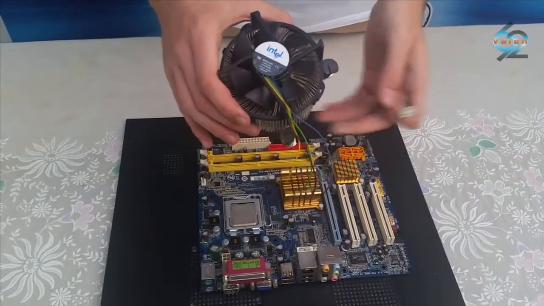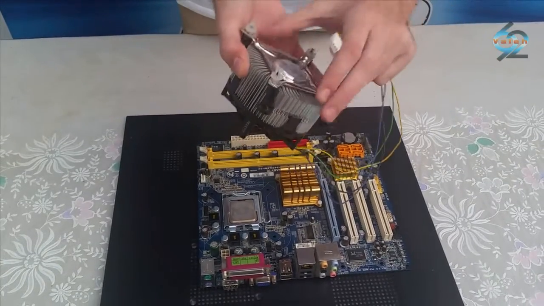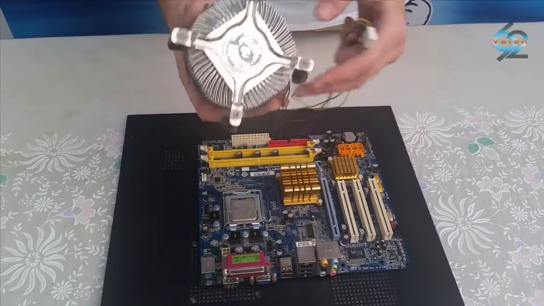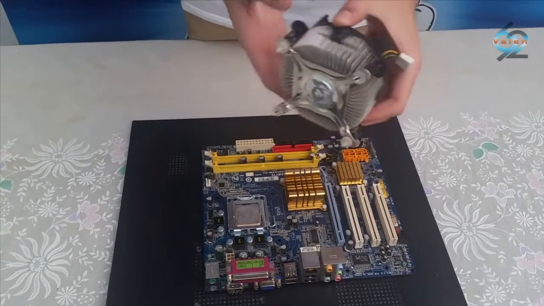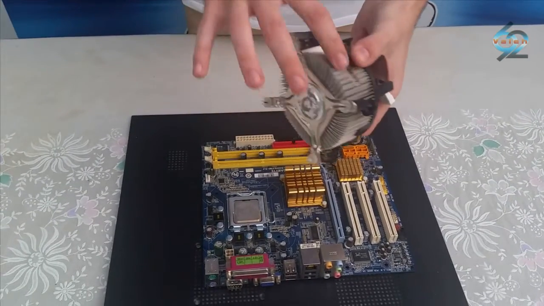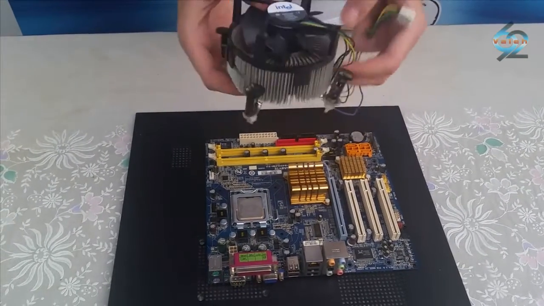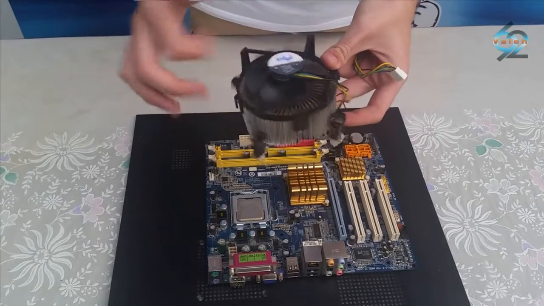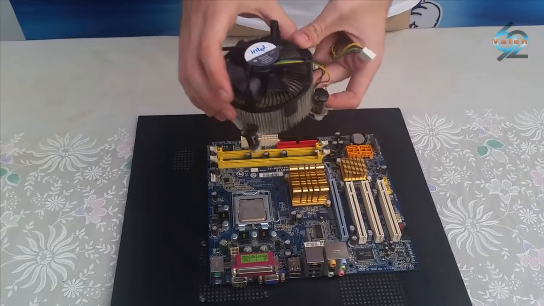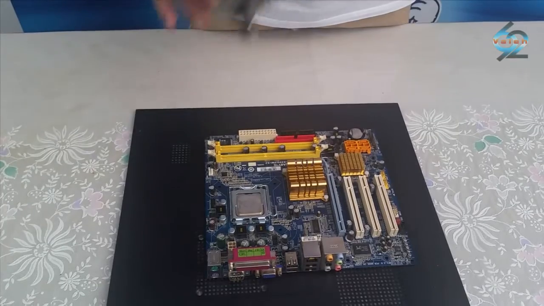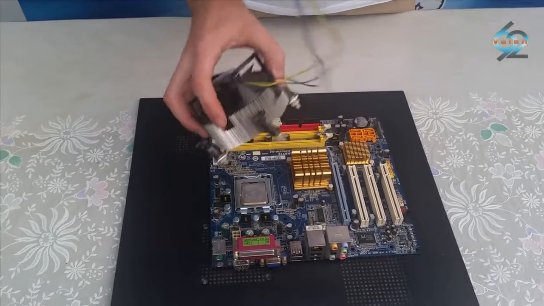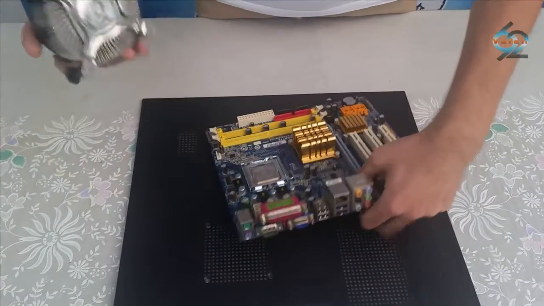The fan or cooler. This device is used for cooling the CPU. When the CPU starts heating, this aluminum plate also starts heating. Then the cooler or fan starts working hard and cools the CPU, and is located over the CPU on the mainboard.